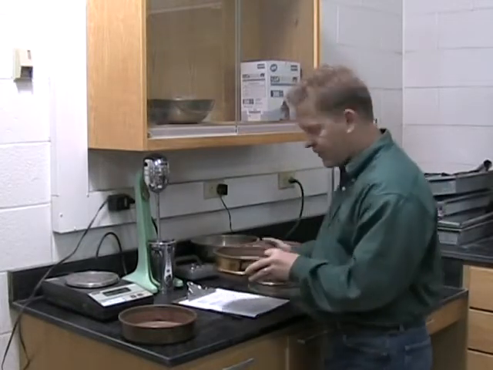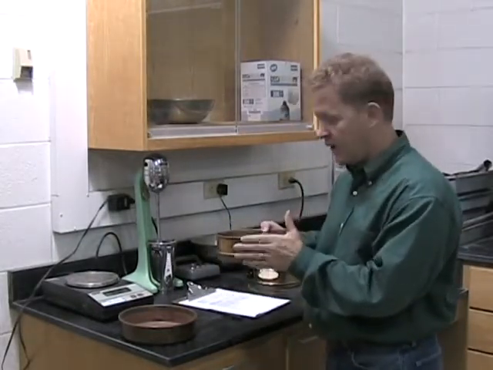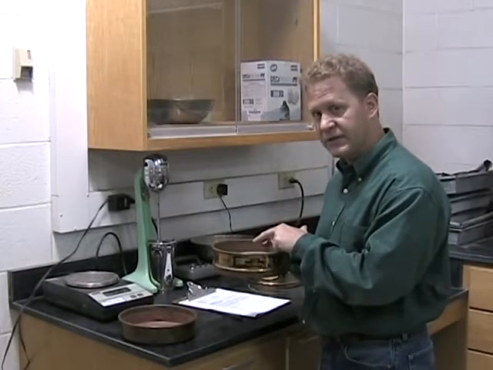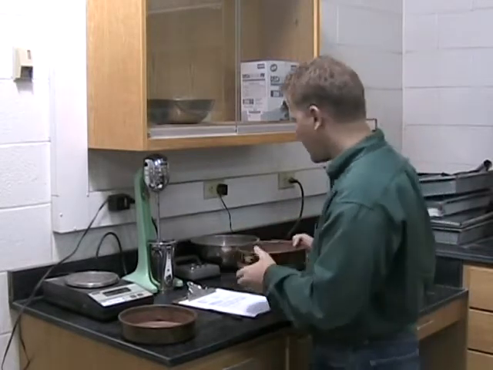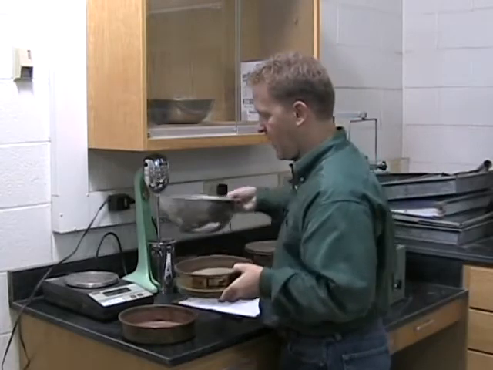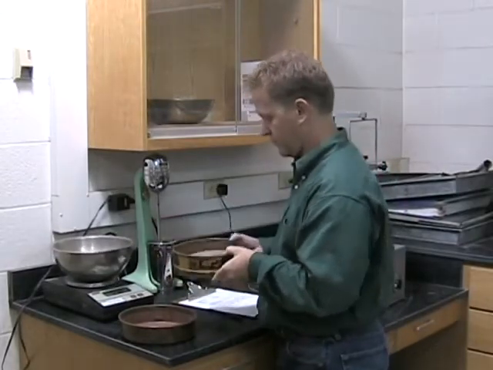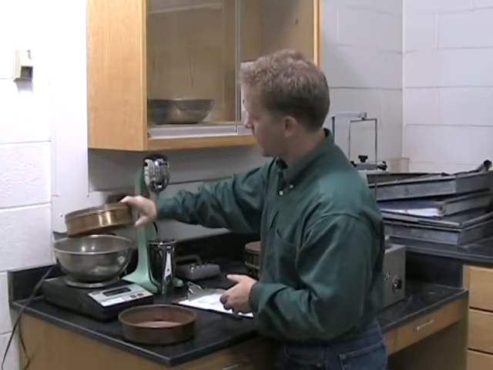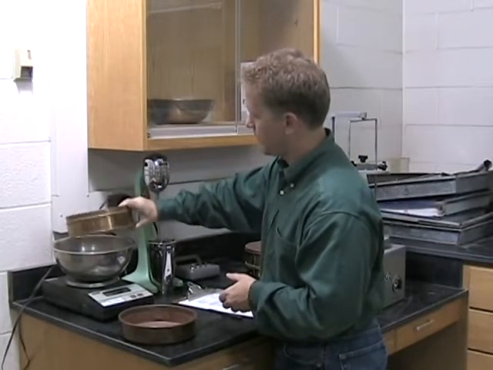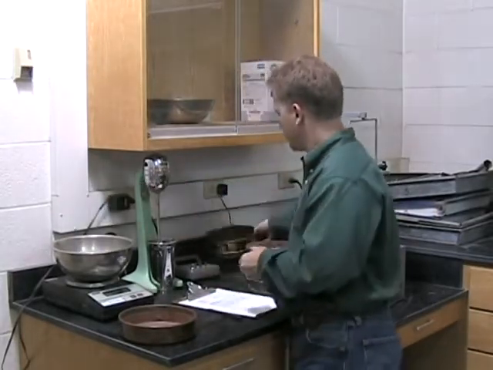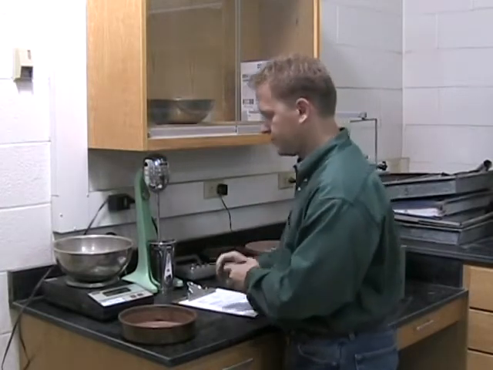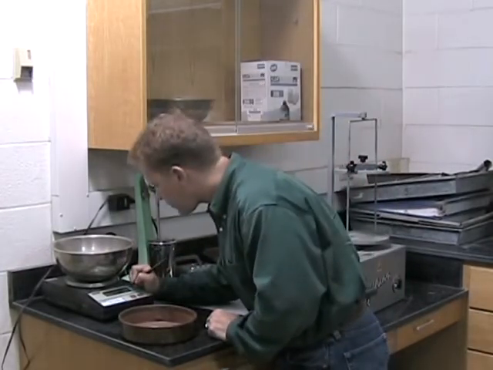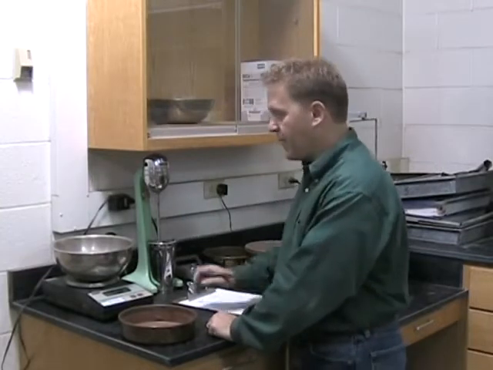So now we're going to take the material that's sitting on top of the number 40 sieve. This material passed the number 10 sieve. So we're going to obtain its net mass. So we can record the net mass of the material that passed the number 10 sieve.